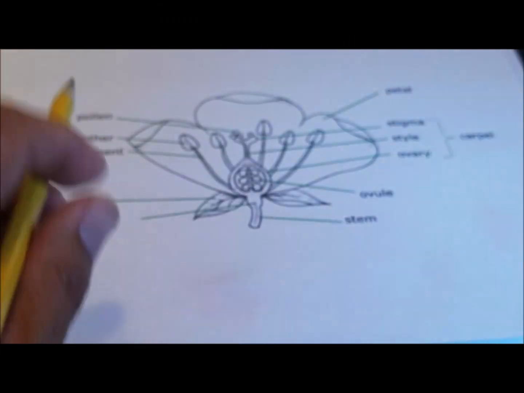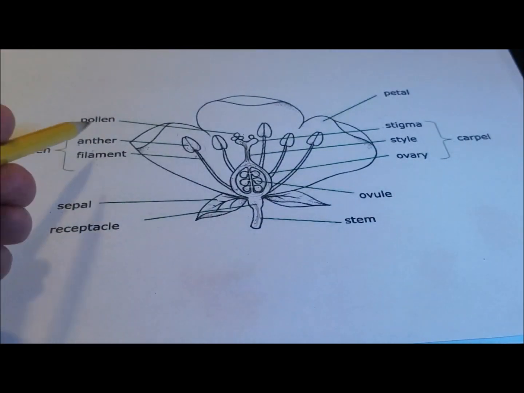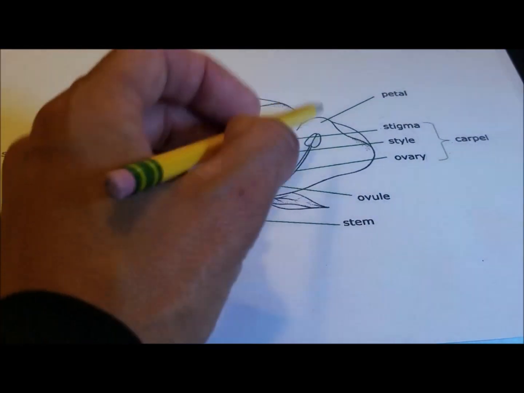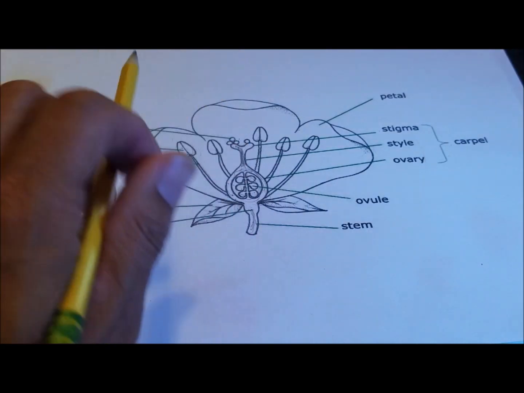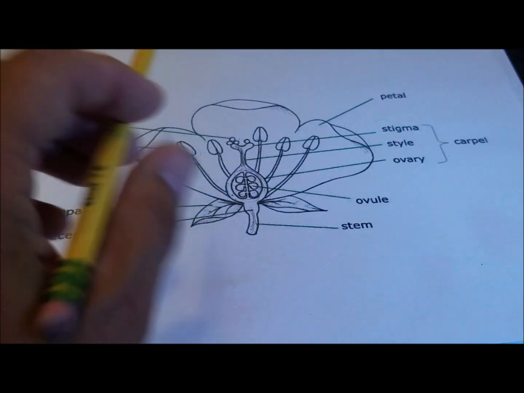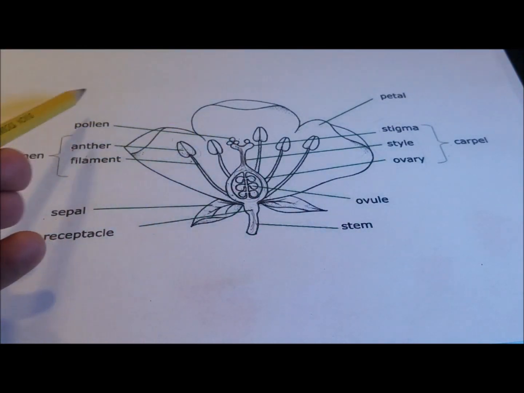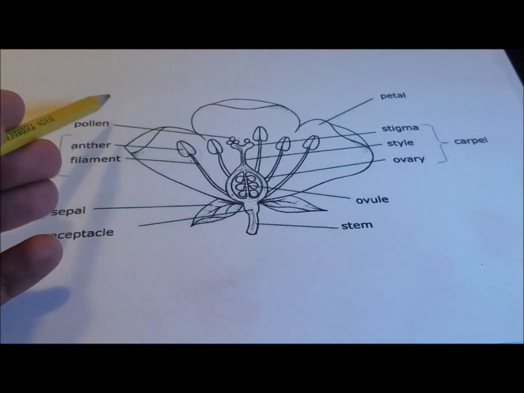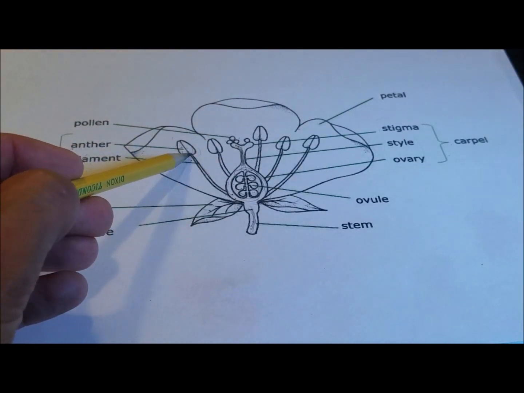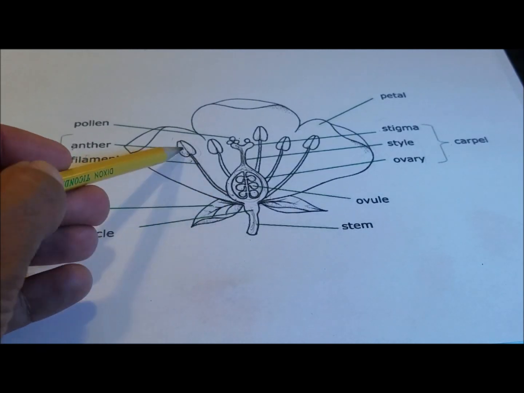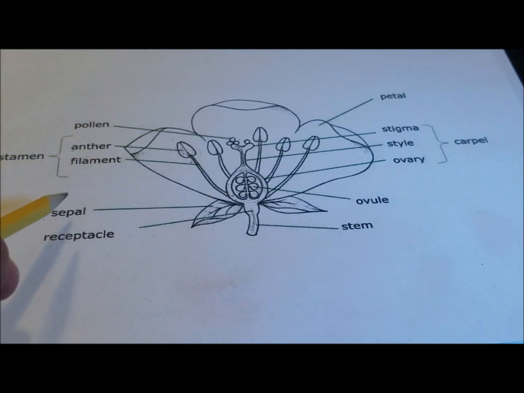So now I'd like to talk about the different parts of the flower. As you can see, there are a number of different parts of the flower. On the outside are the petals, which are often the brightly colored parts of the flower, which attract insects and other pollinators to the flower so they can deliver the pollen to the flower. The anther is connected to the flower through the filament, which together are often known as the stamen. The anther is where the pollen is produced in the flower.